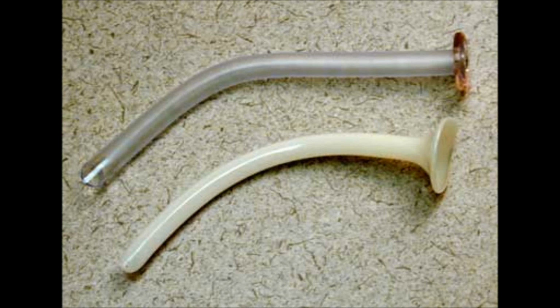This adjunct is used as an alternative to an oropharyngeal airway in patients who need basic airway management. This is what we call the nasopharyngeal airway. Other people call this a nasal trumpet. It's a soft rubber or plastic hollow tube that provides a conduit for airflow between the nares and the pharynx.